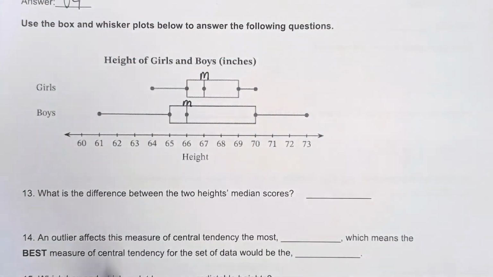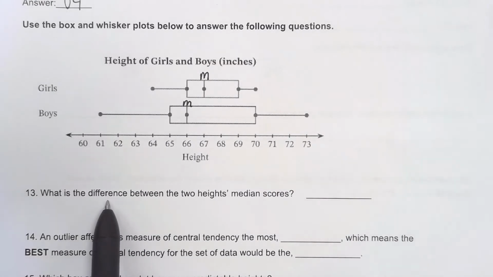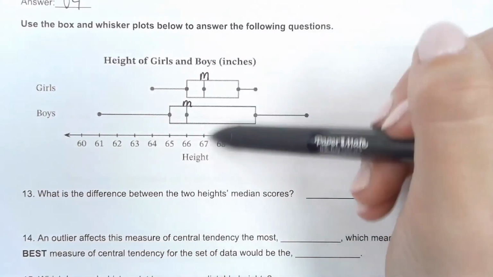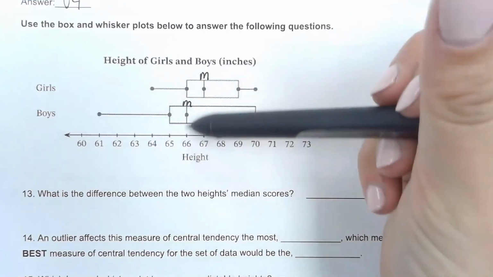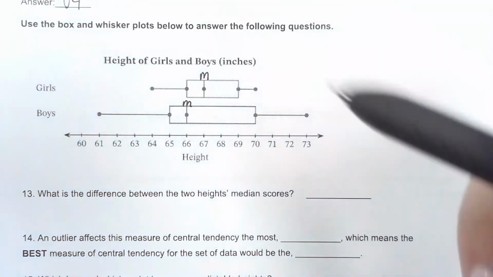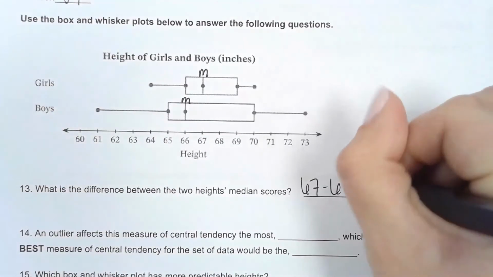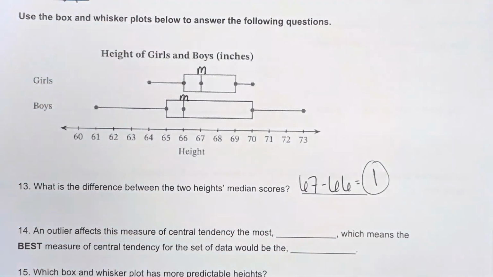So when they're wanting to know what's the difference, you're just subtracting the two medians to figure out what is the difference between them. So as you can see, the girls' median height was at a 67, and the boys' median height was at a 66. So I'm just going to take 67 minus 66, and that gives me a difference of 1.